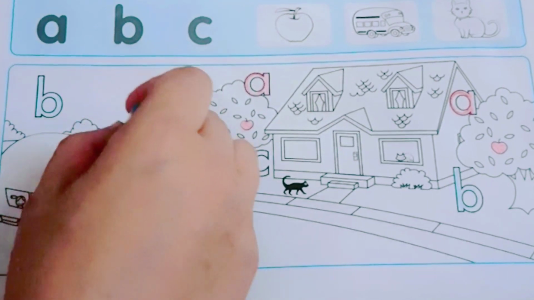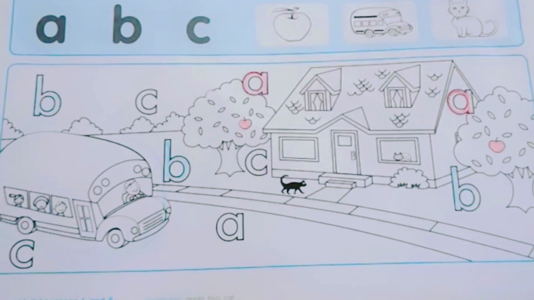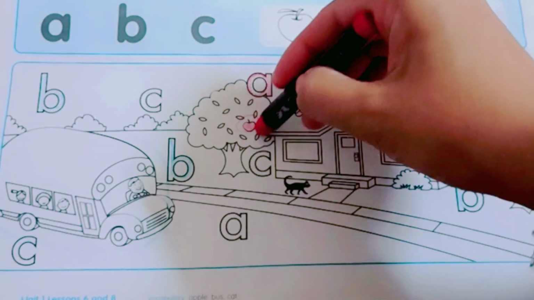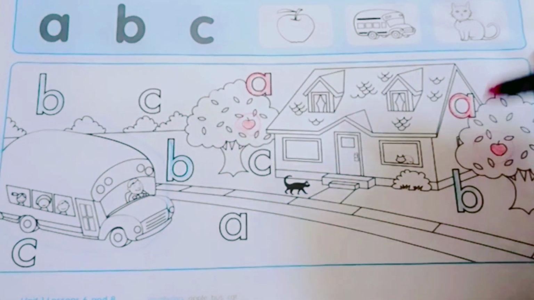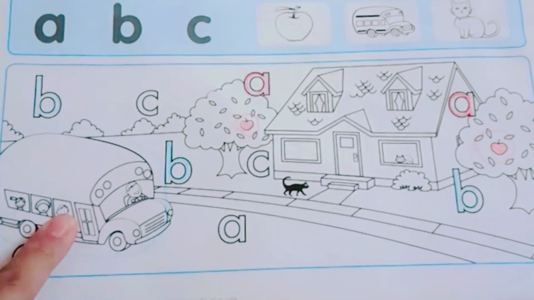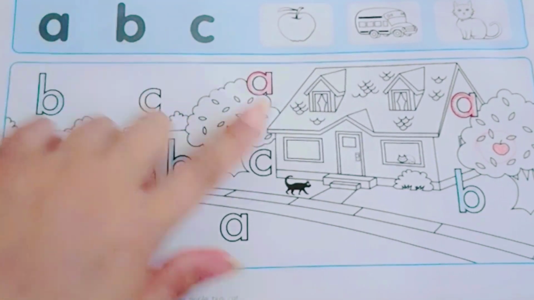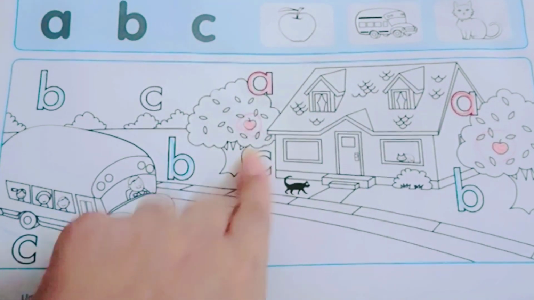Okay, you can circle it like this. I forgot to circle these apples as well. You have to circle them. Okay, so you just circle this bus. A, apple.